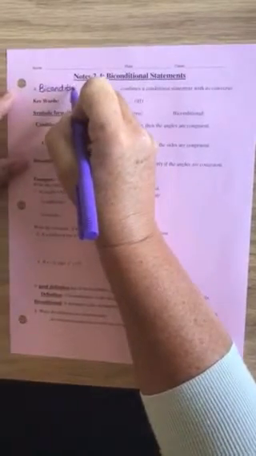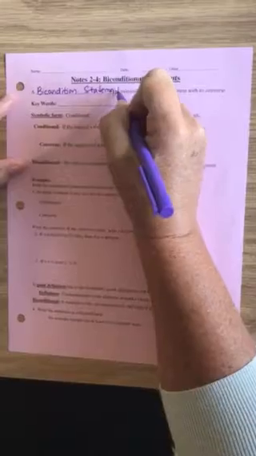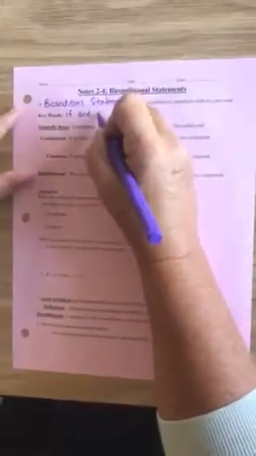So today's lesson is notes on 2-4 biconditional statements. A biconditional statement combines a conditional statement with its converse. The key word is "if and only if."